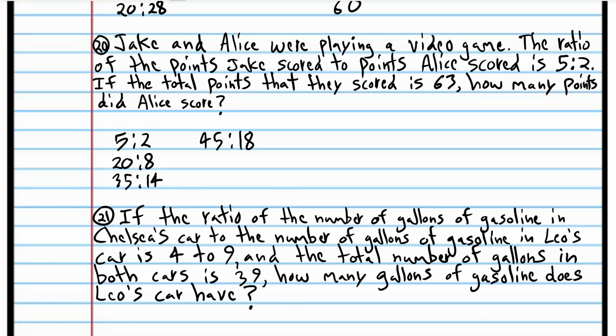So here's the big question. Is Alice 45 points or is Alice 18 points? Well, it says Jake's name first in the ratio. Jake scored the points that Jake scored to the points Alice scored. So Jake is the first number, and Alice is the second number. So it wants to know how many points Alice scored. So that would be 18.